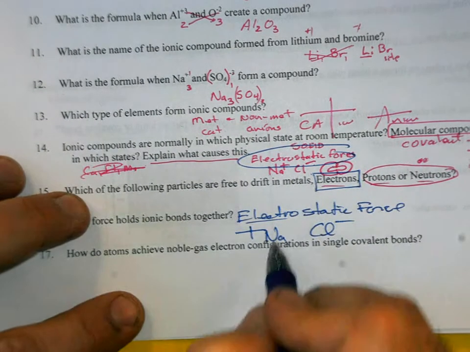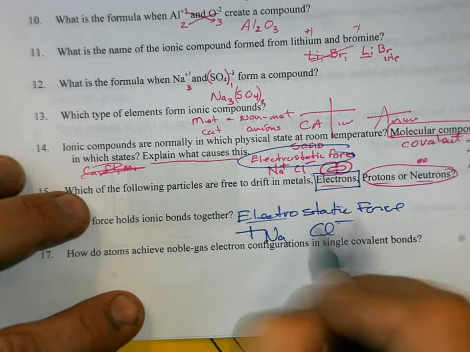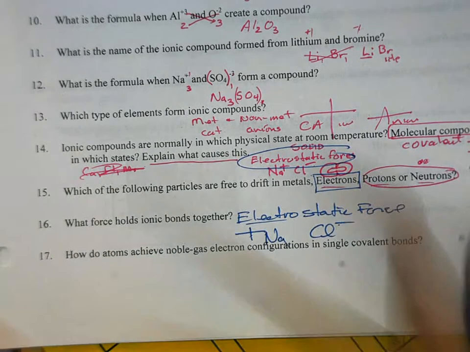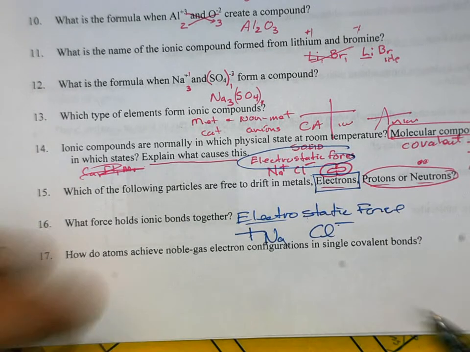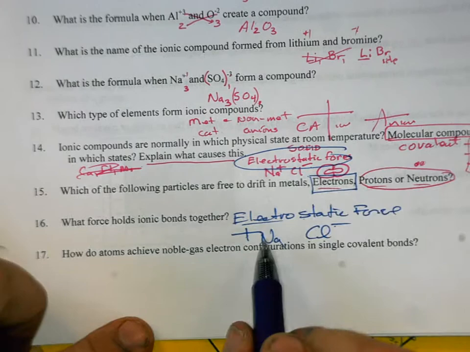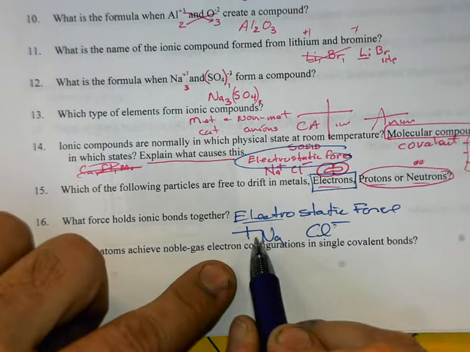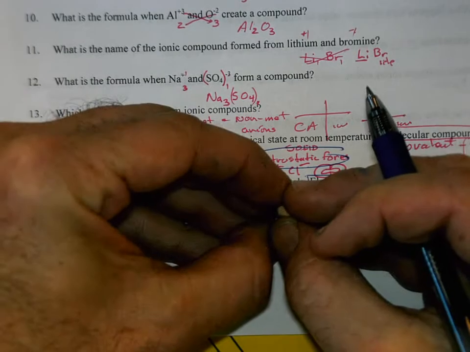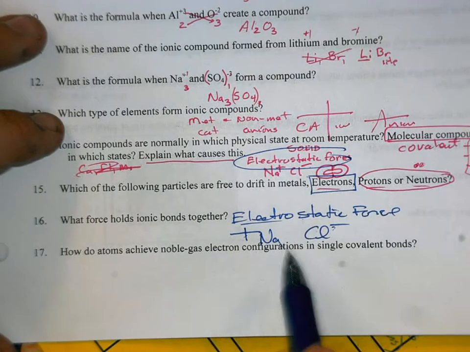Okay, these are charges, but they're static. They're not flowing like electricity, hence the word static. They're not electric current that moves through wires and stuff. This right here, they've got a plus charge and a minus. They're going to come together, but they're not going to necessarily move. So electrostatic forces, very strong.